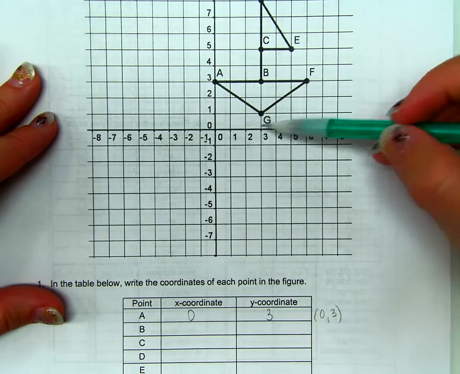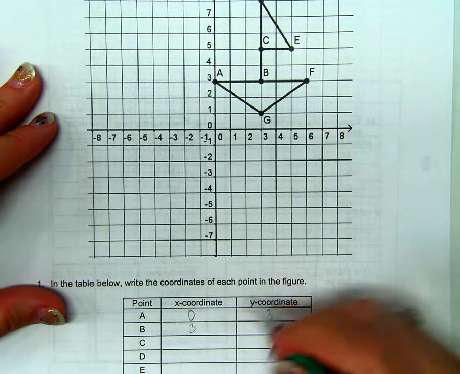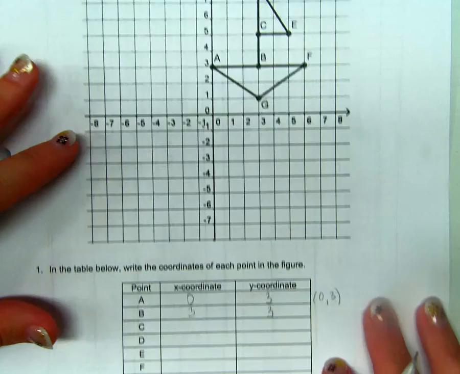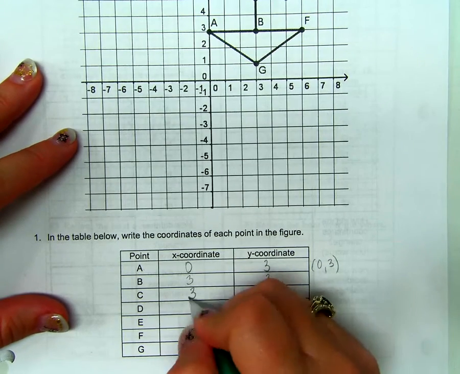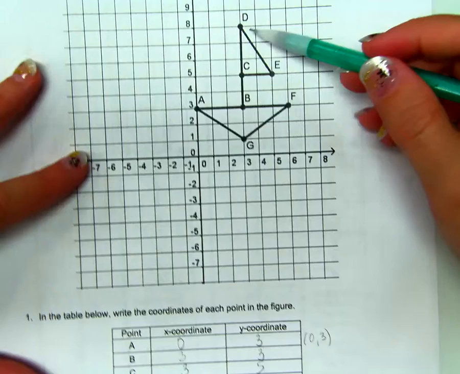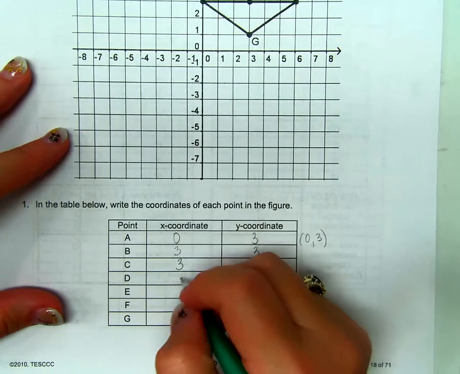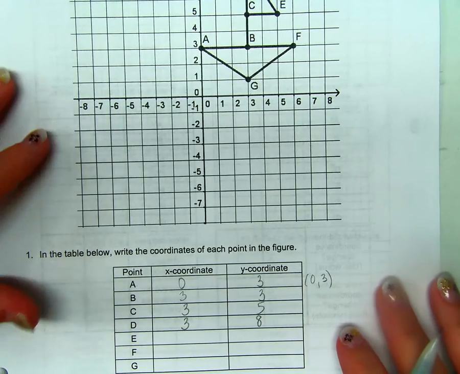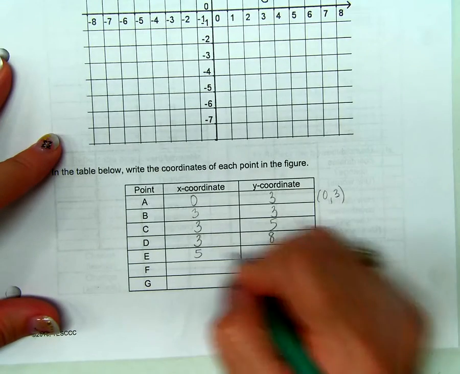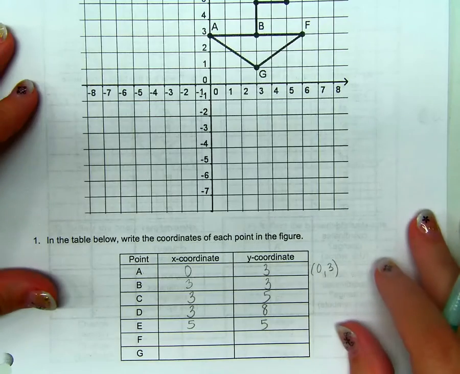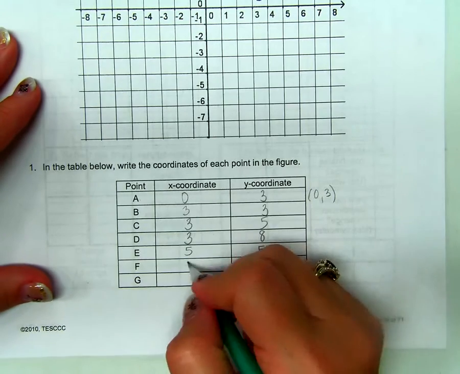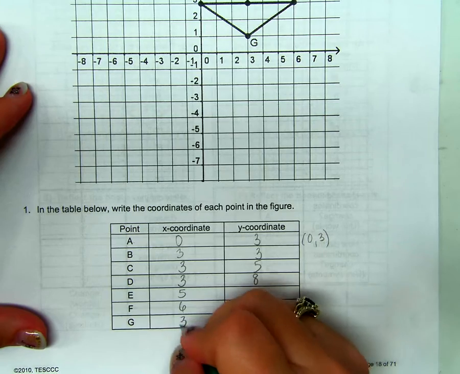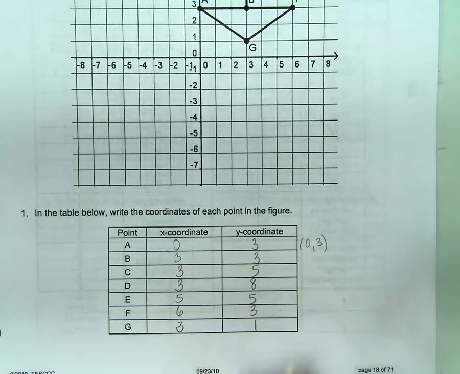Where is that? (3, 3). And where is C? (3, 5). Excellent. And where is D? (3, 8). And E? (5, 5). And where is F? (6, 3). And where is G? (3, 1). Okay? Now, we may or may not need to refer back to this.